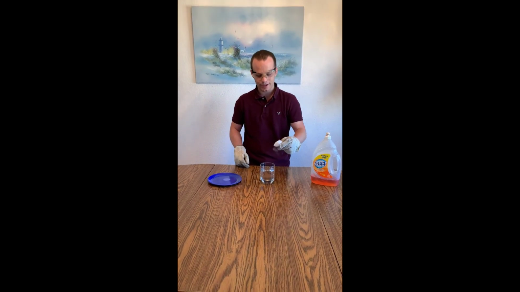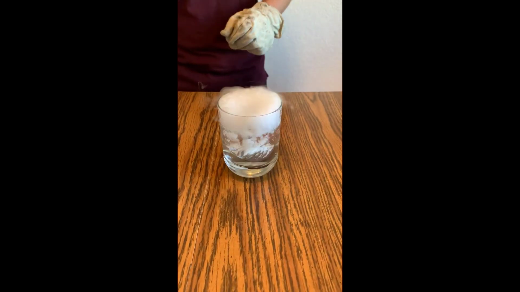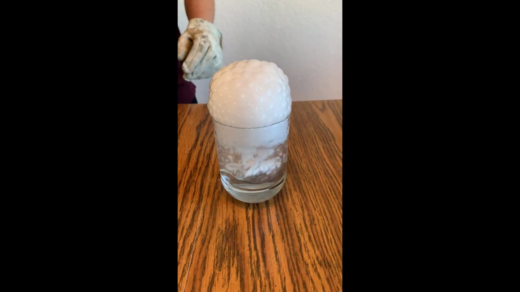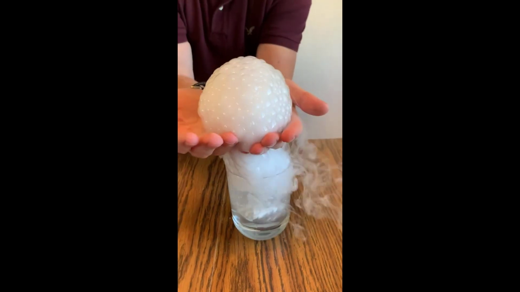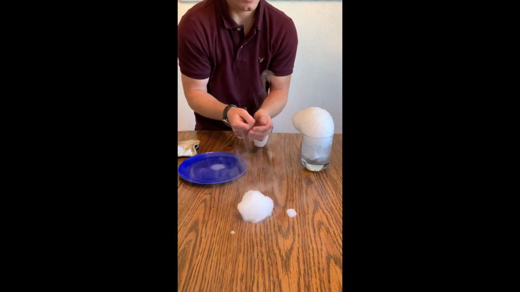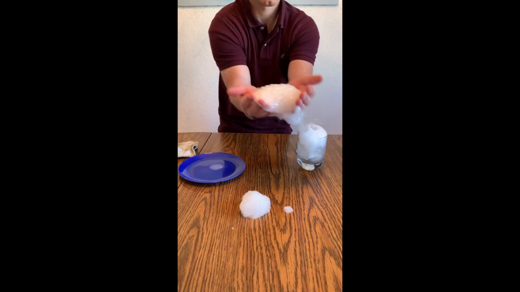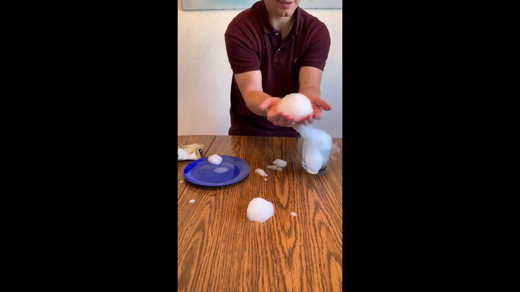So we'll go ahead and zoom in here. All right. So you can see all these bubbles forming. And you can smush them. And it makes this awesome fog.